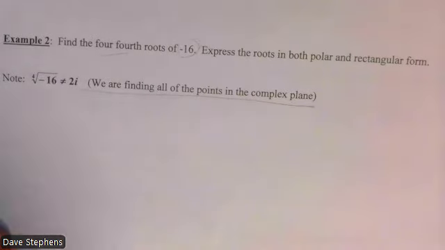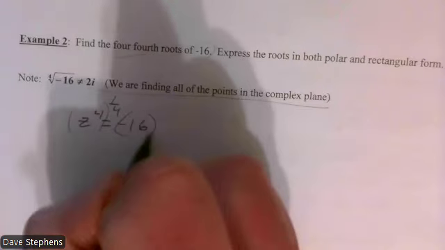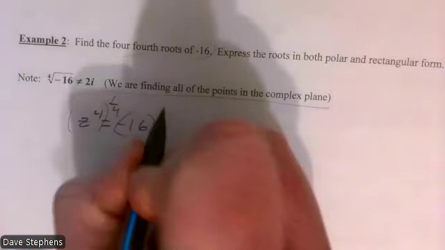All right, so the 4th root of negative 16. So z, I'm looking for complex numbers. Z to the 4th is equal to negative 16. And so I can raise that to the 1/4 power, which is the same thing as saying the 4th root of.